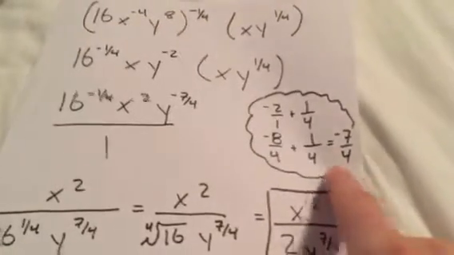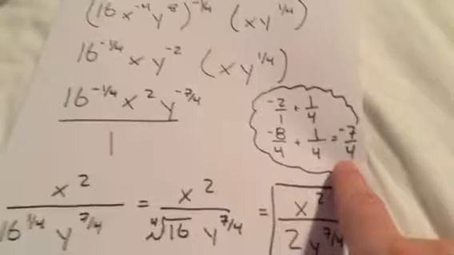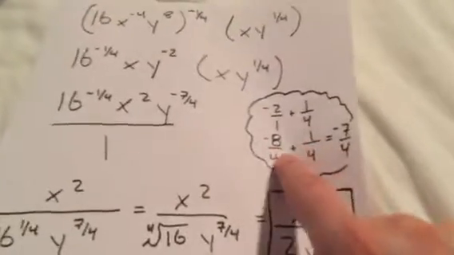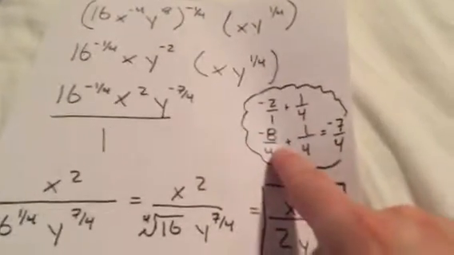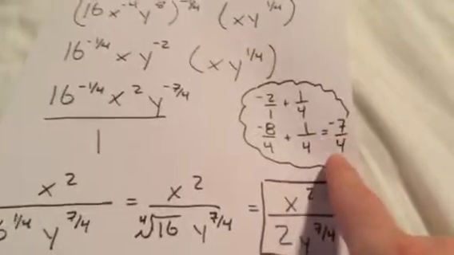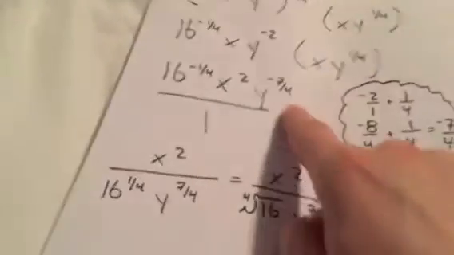We don't mess with the denominator when we're adding or subtracting. We just leave it as it is. And then we add or subtract the numerators. In this case, we have -8 plus 1, which comes out to be -7. And just leave it as it is. And that's how I come up with that exponent.